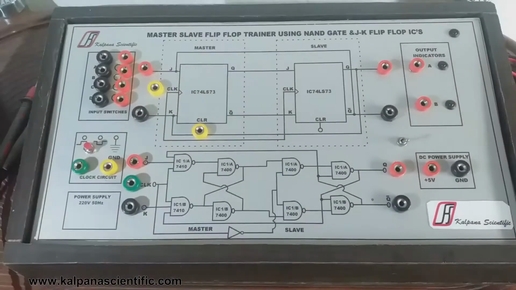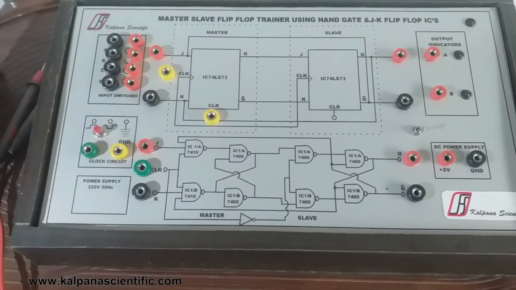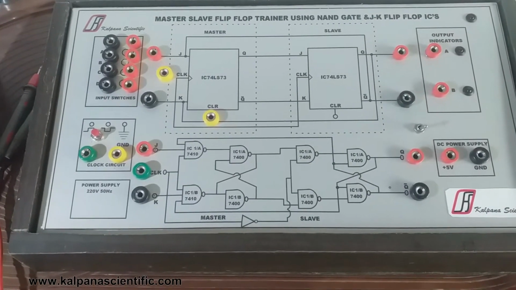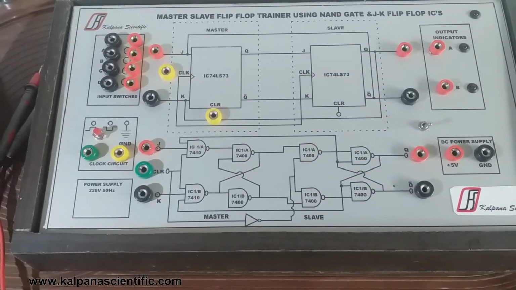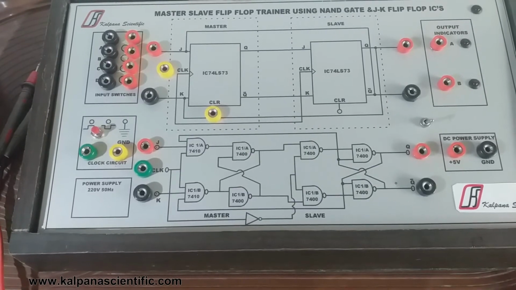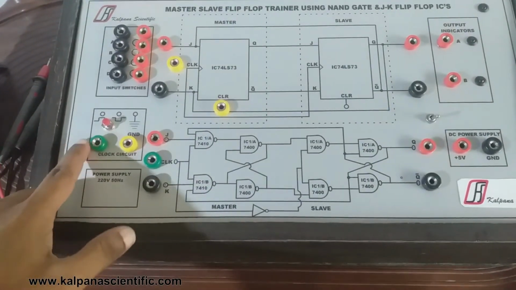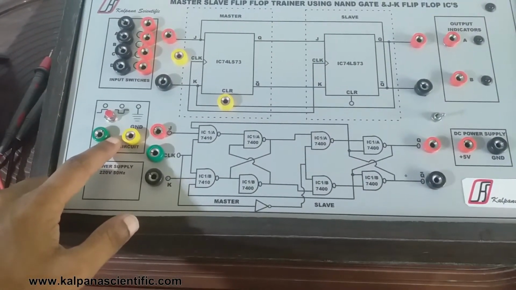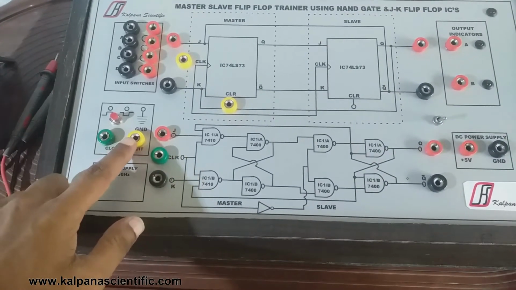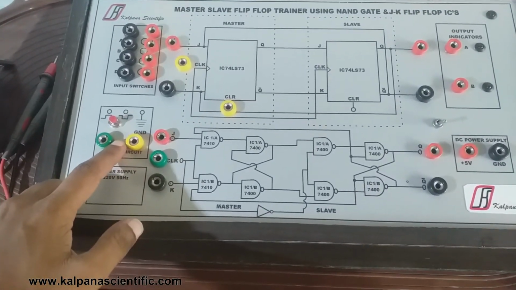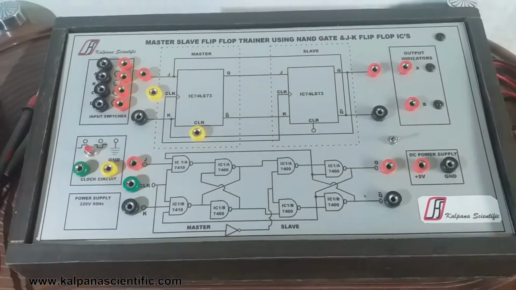The preceding section is the clock pulse generator section. There is a push button switch in this section, using which we can generate positive logic clock pulse and negative logic clock pulse, which are connected in the green and yellow connector respectively.